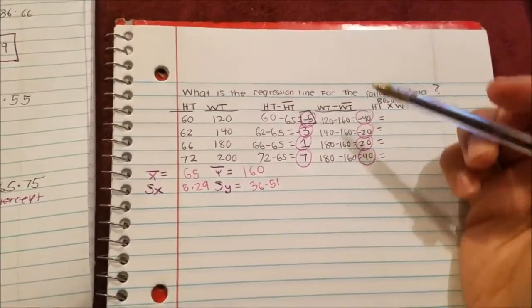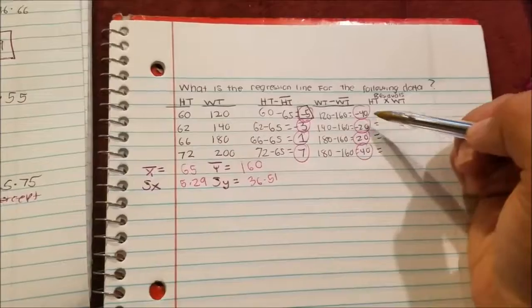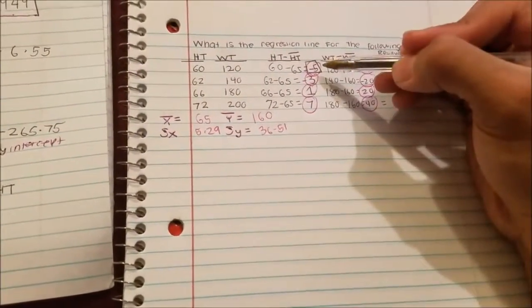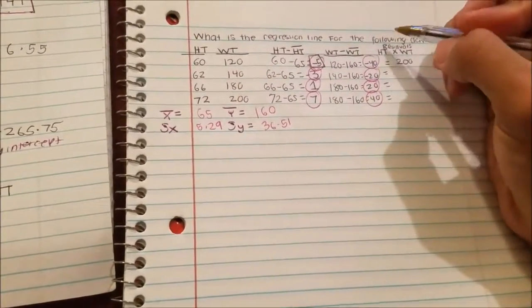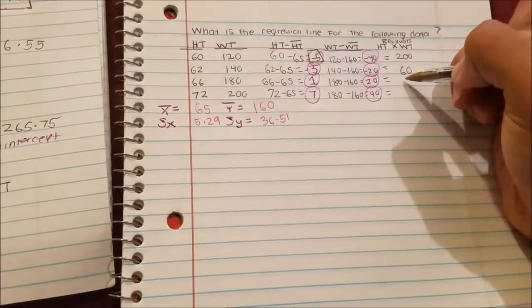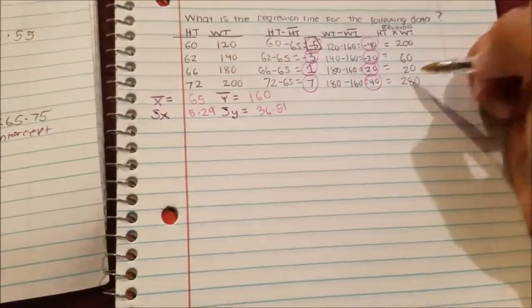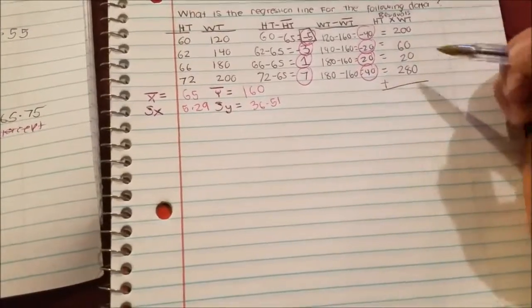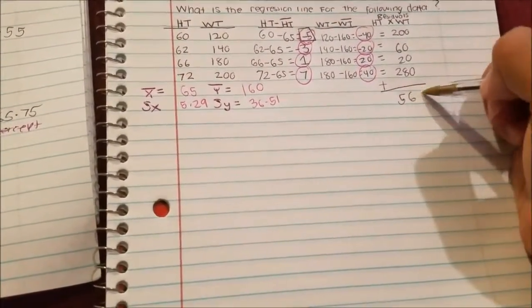We then take these columns and multiply them together. So we're going to multiply the height times the weight. For instance, -5 times -40 equals 200. -3 times -20 equals 60. 1 times 20 equals 20. And 7 times 40 equals 280. We then add this whole column up. That'll equal 560.